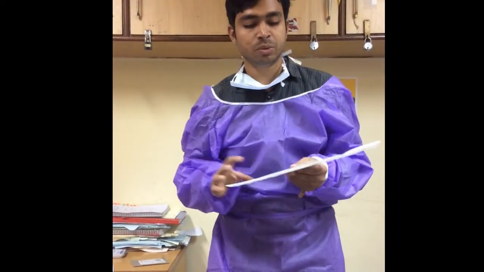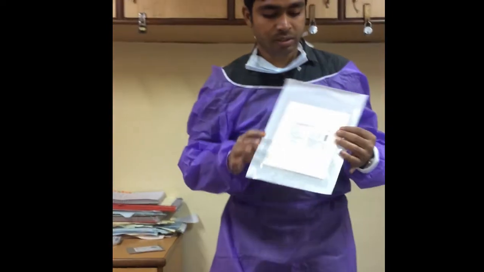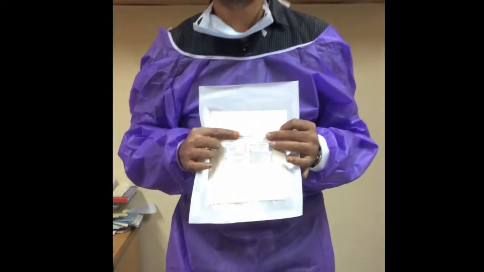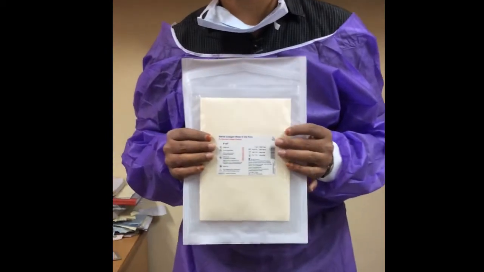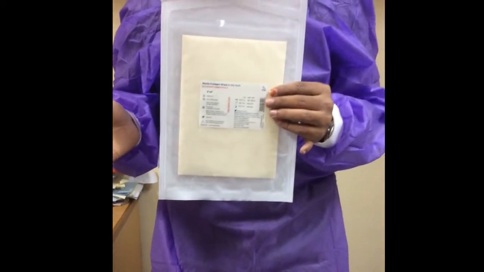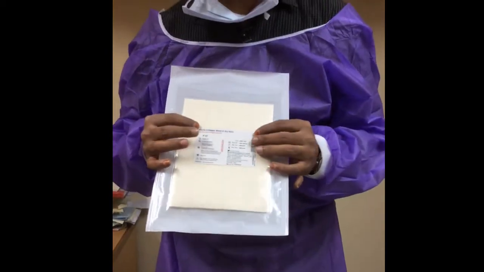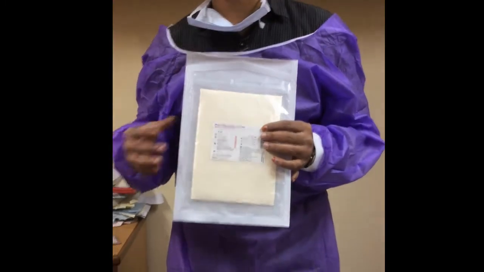Then new things have come up as we get to know more about the pathophysiology of wounds. We have adapted to using multiple kinds of dressing. This is a recent one. This is a sterile collagen sheet, derived from animal-based collagen from pigs or bovine, and it promotes epithelialization. That means when it is applied, new cells form in this collagen scaffold, and these cells keep growing.